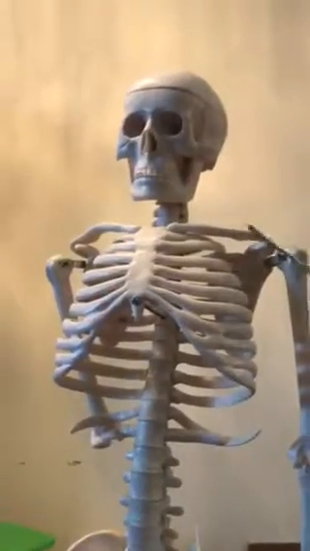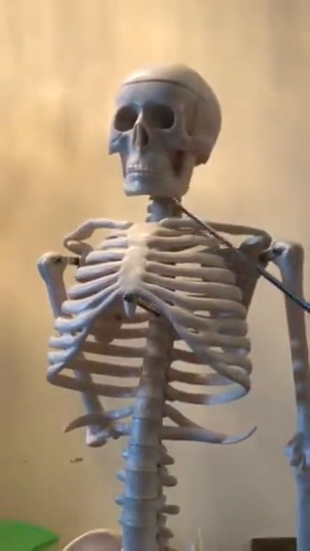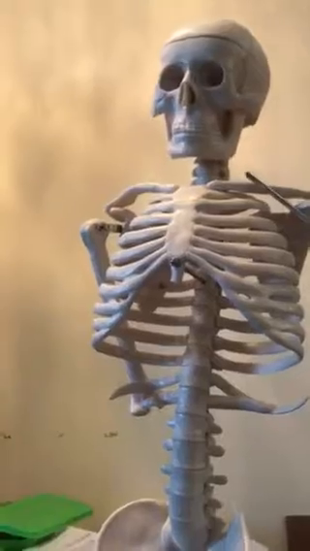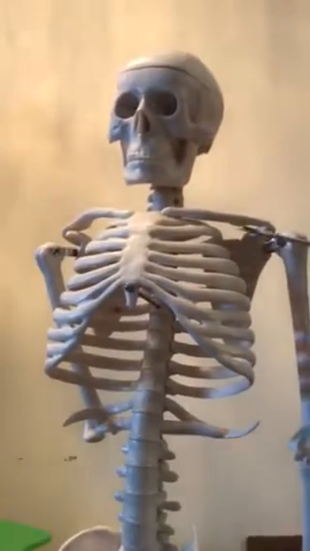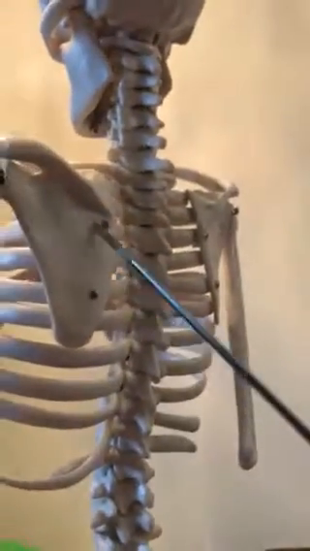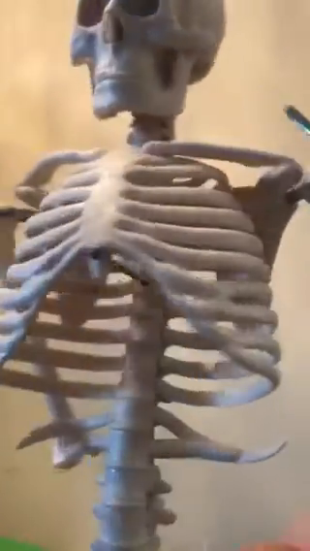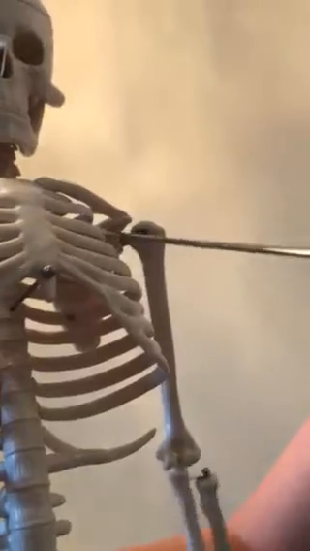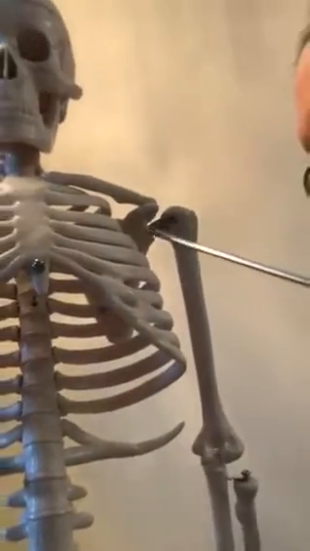Girdle, clavicle and sternum joins by the sternocostal joint. The coracoid process is here. Subscapular fossa is here. The glenoid cavity is here. The spine is here. The acromion is here.